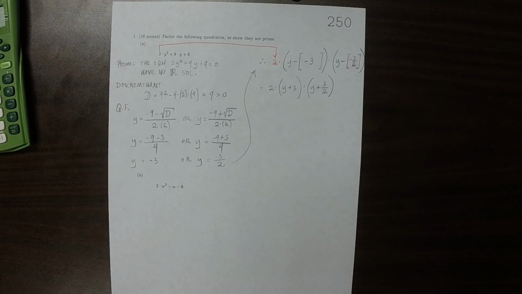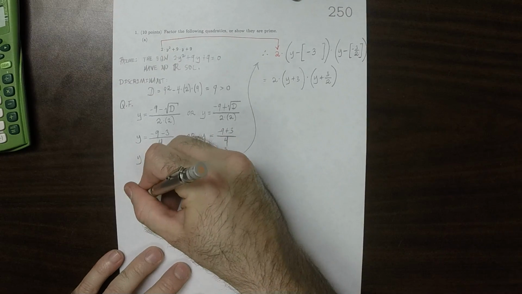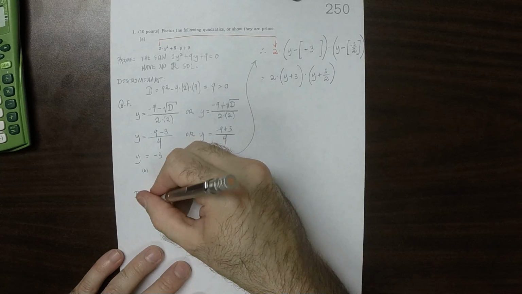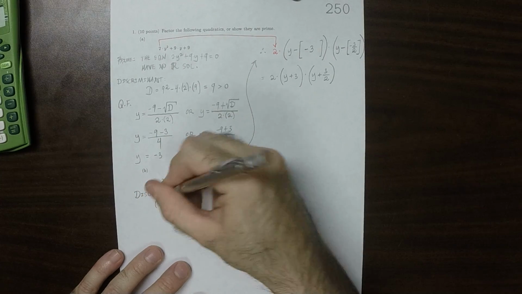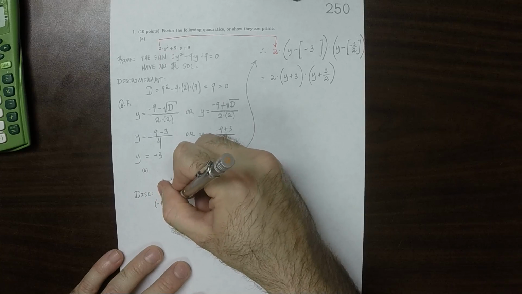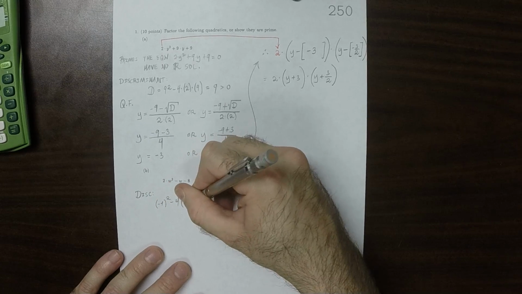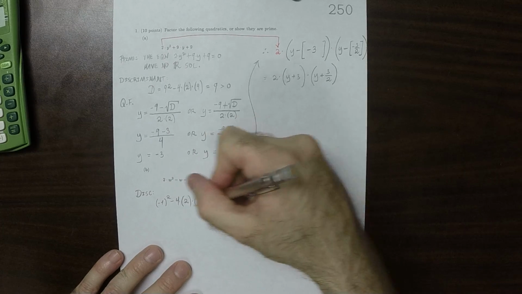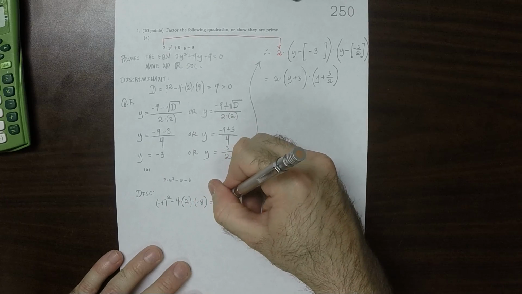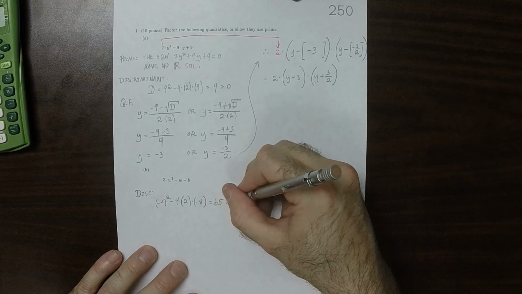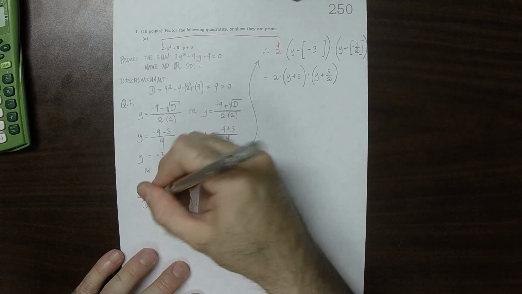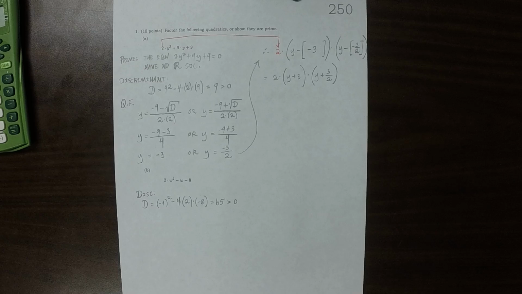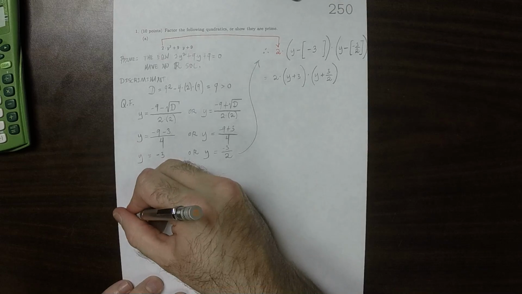Okay. So how about the next one? Let's compute its discriminant. The discriminant would be negative 1, that's b, squared minus 4 times 2 times negative 8. Okay, well that's 64 and one more, so that's 65, which is positive. As a result, this quadratic does factor. It's not prime. So then I'll use the quadratic formula.